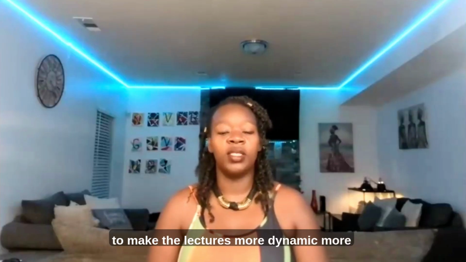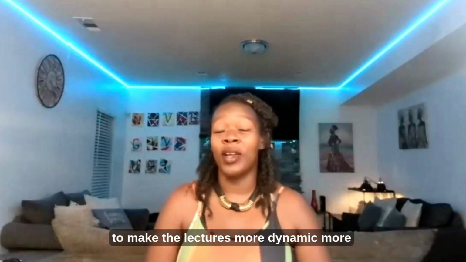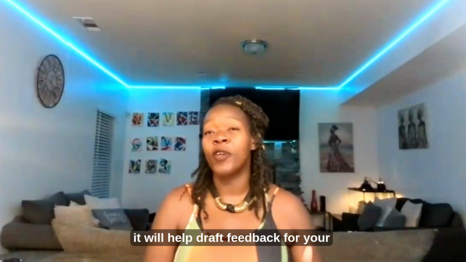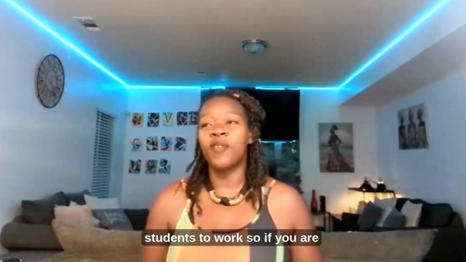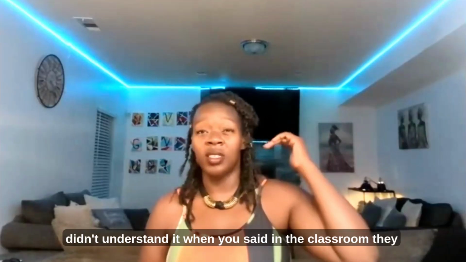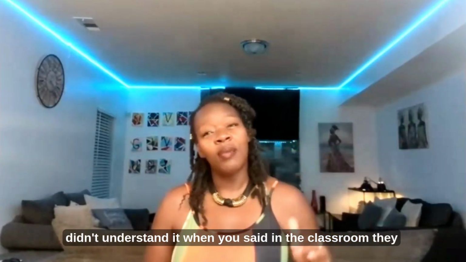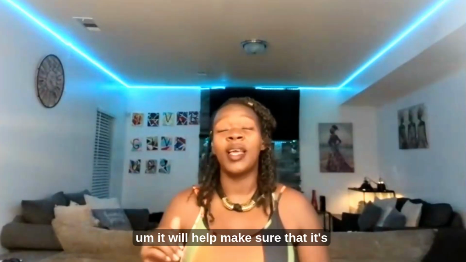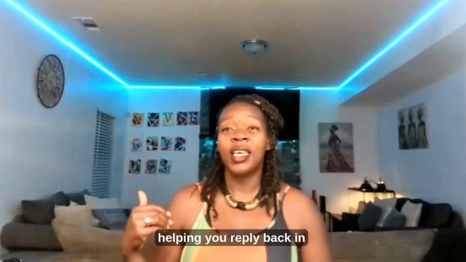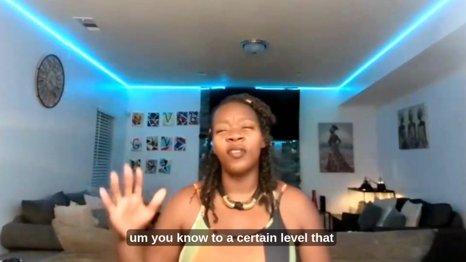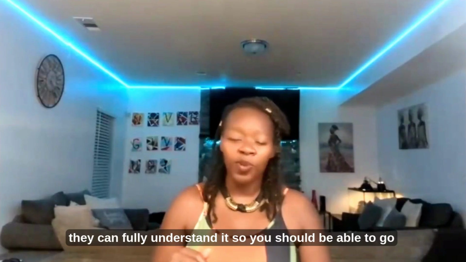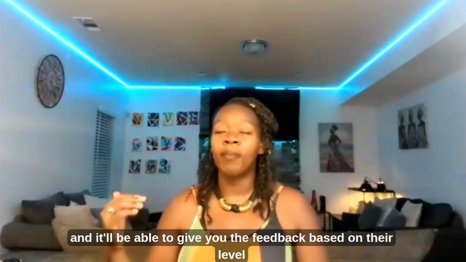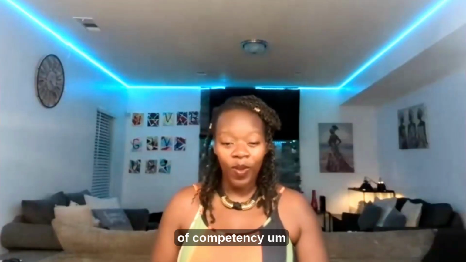It also suggests ways to make the lectures more dynamic, more interactive, and then also it will help draft feedback for your students' work. So if they obviously didn't understand it when you said it in the classroom, they may not understand it when you give feedback on tests either. It will help make sure that you reply back to a certain level that they can fully understand it. So you should be able to go ahead and put in the work that the student did, and it'll be able to give you the feedback based on their level of competency.